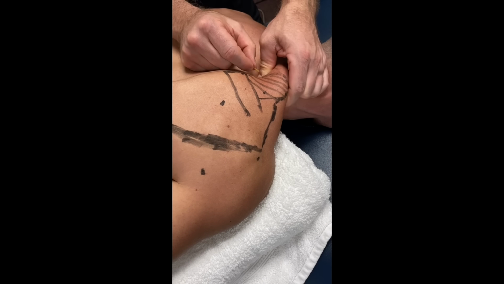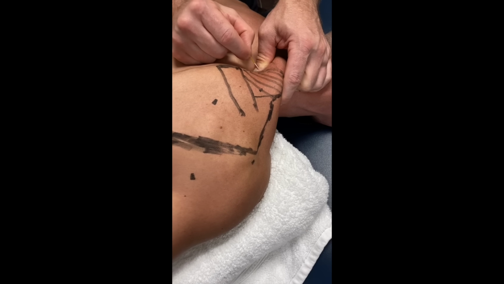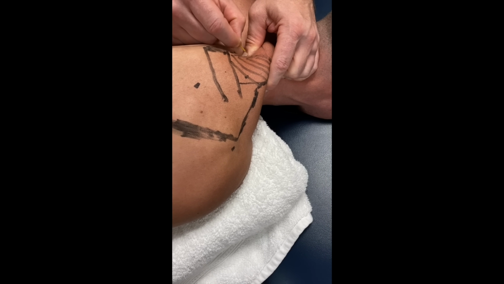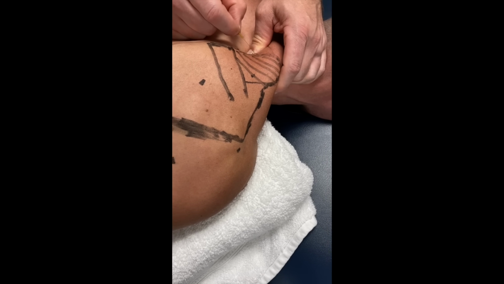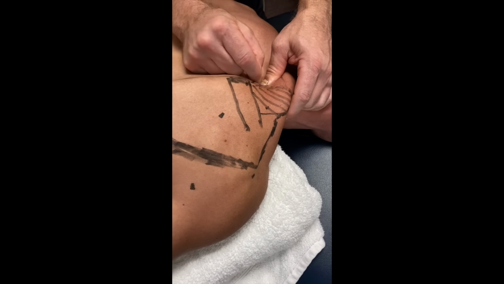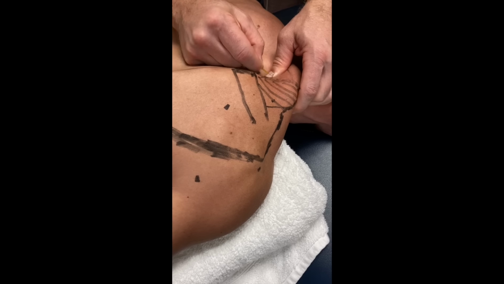Can you see how this gives me the ability to get the depth that I need? It's basically pulling upper trap out of the way. Yep, hitting it now, huh? Yep. Sometimes you'll get it to twitch all the way up. The levator is one which often twitches, not every time.